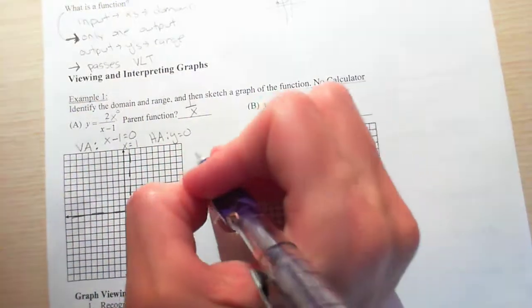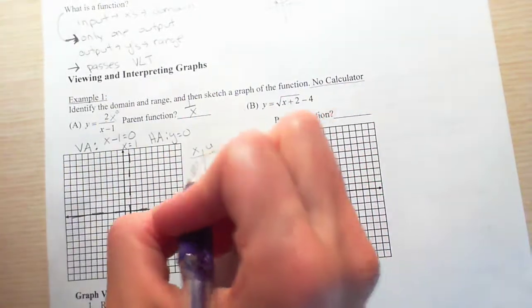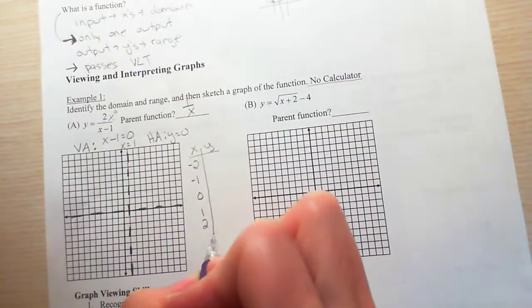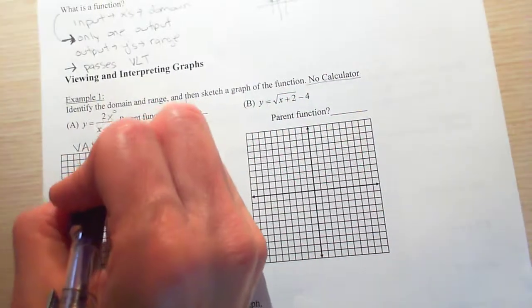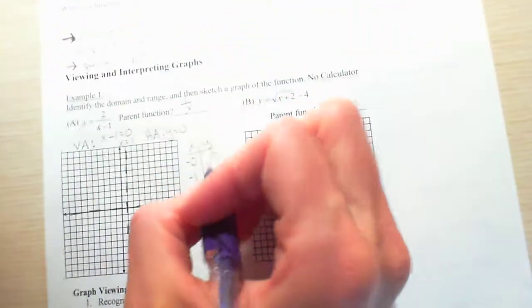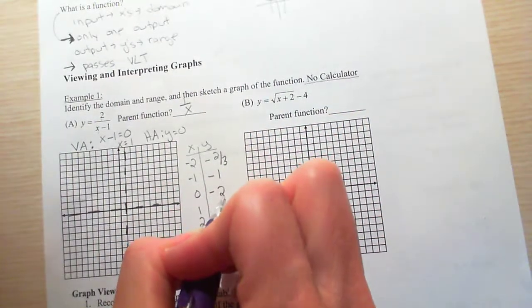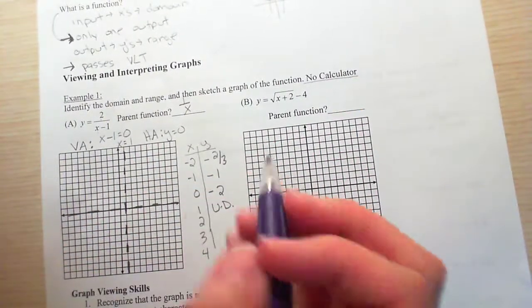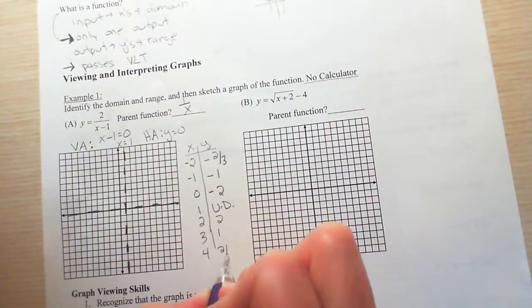Now some points. For some points, I would just do a table of values. I always like to do these 5 to start. Probably might have to do a few more here. So if I plug x equals -2 in here, let's get rid of this x to the 0 now, I would have y equals -2/3. This would be -1, this would be -2. This would be undefined, right? That's our vertical asymptote. 2 would be 2, 3 would be 1, 4 would be 2/3.